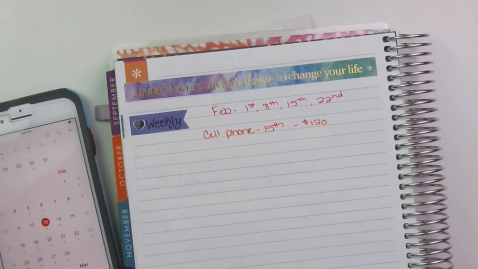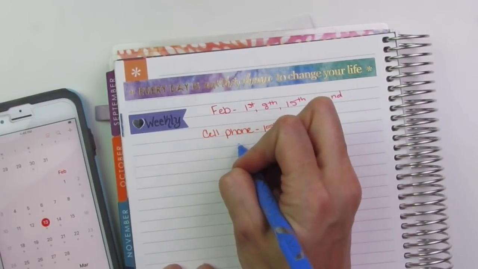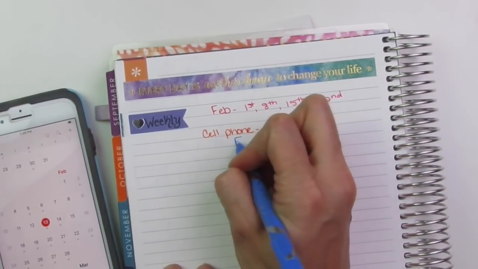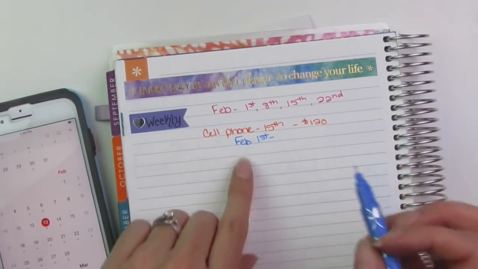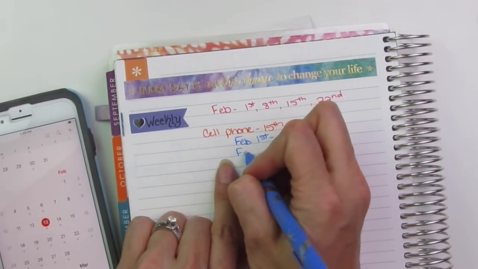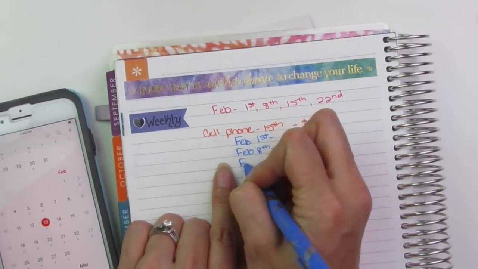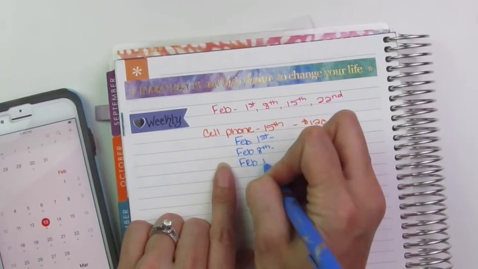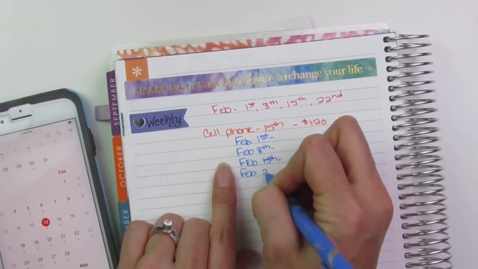Okay, so what you're going to do is on your very first paycheck, which is February 1st, I'm just going to write down all the paychecks here before I continue. February 15th and February 22nd.